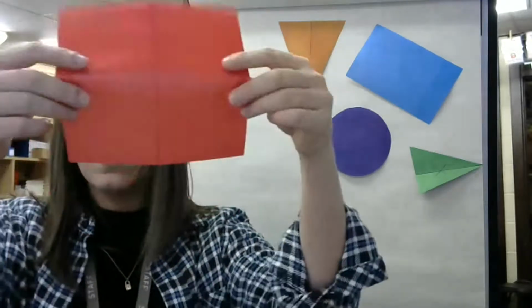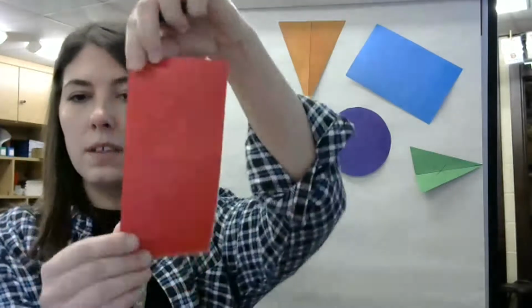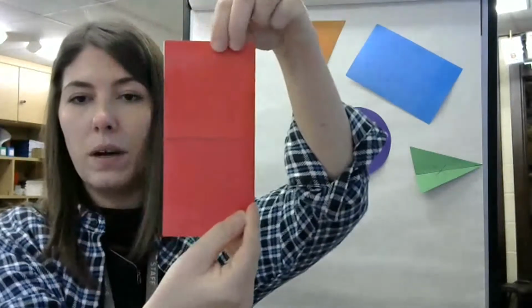But I could have also folded it the other way. So it has one line of symmetry, but now when I fold it the other way, I can see that actually it has a second line of symmetry. So I could have folded it this way. There are my equal parts.